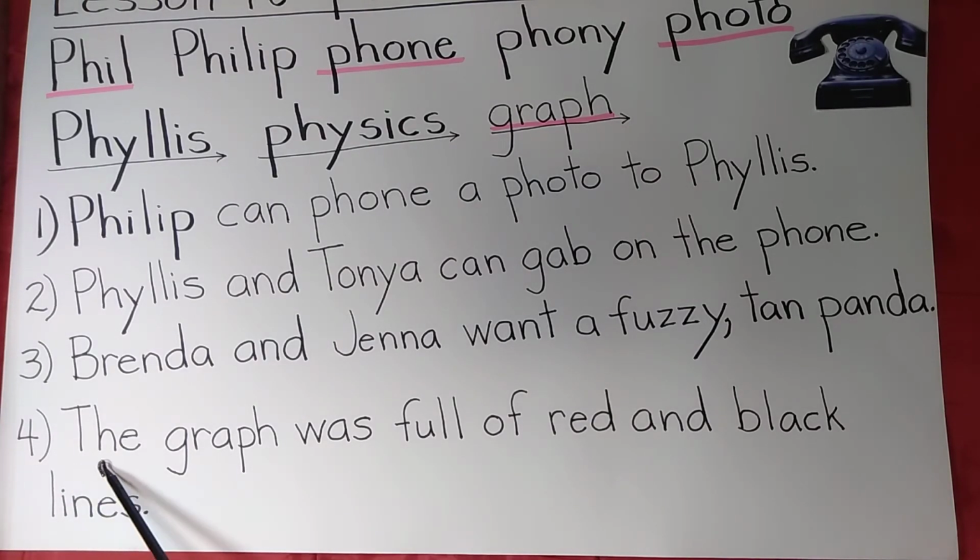Number 4, the graph was full of red and black lines. Now, a graph is a chart, and if the student was shown a graph, they probably would get this right with a true. However, if you didn't go into an explanation, teachers, they might not really understand what a graph is, and so they would put false for that. So it really depends on the student's understanding of that word, graph. And of course, this word is the only one that has the PH at the end.